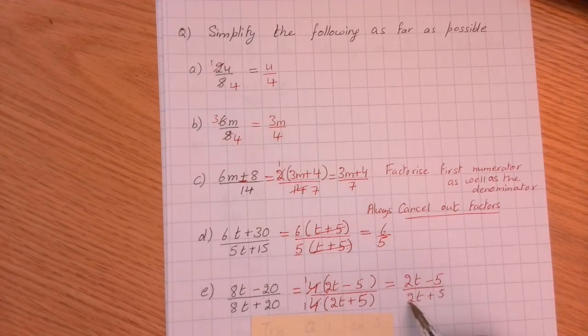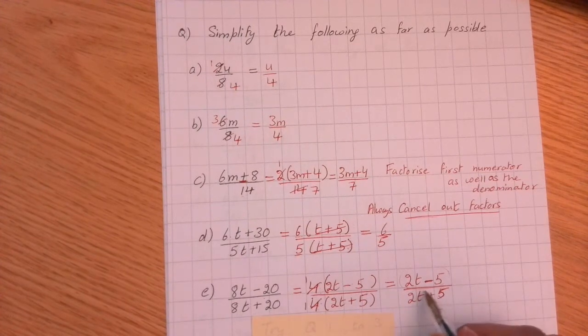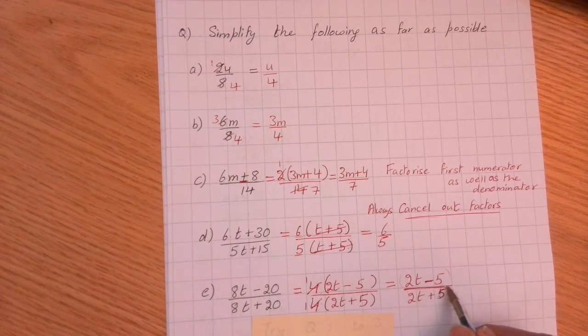I cannot cancel these out because this is one factor. They are together and this is together. Okay. There's no times sign in between, so I cannot cancel them. So this is my answer. This is the simplest form of this fraction.